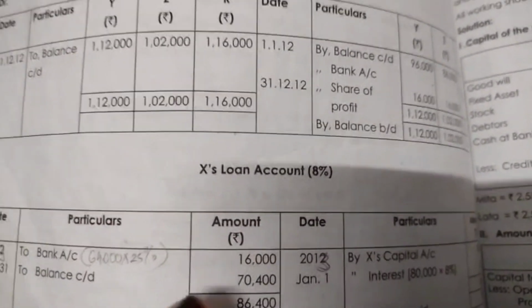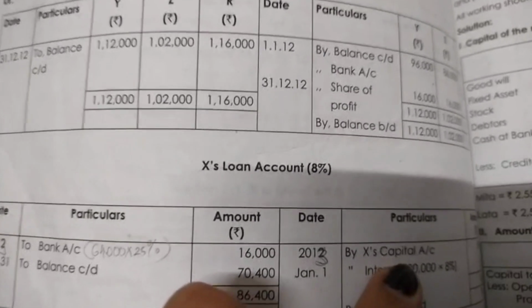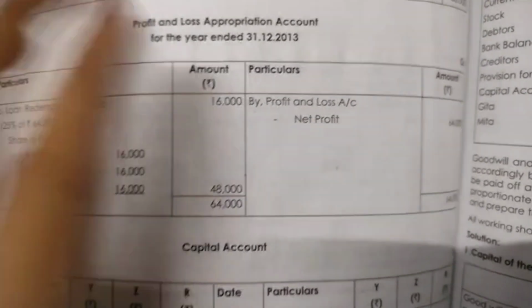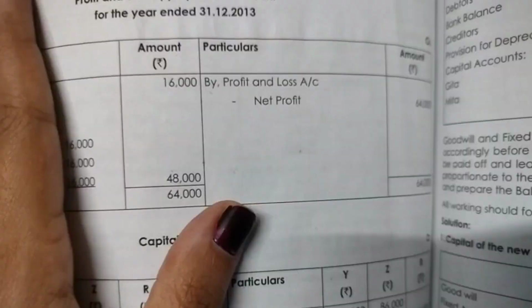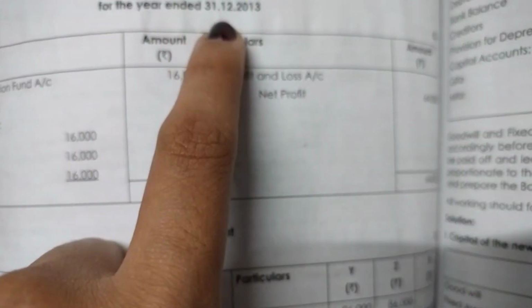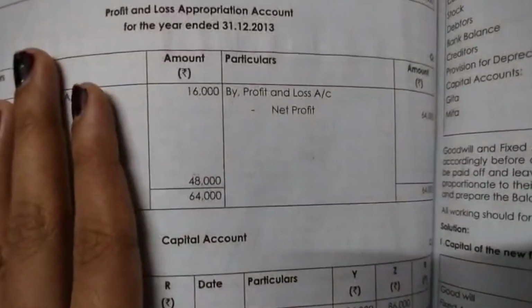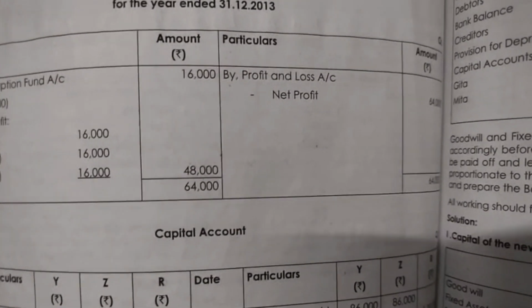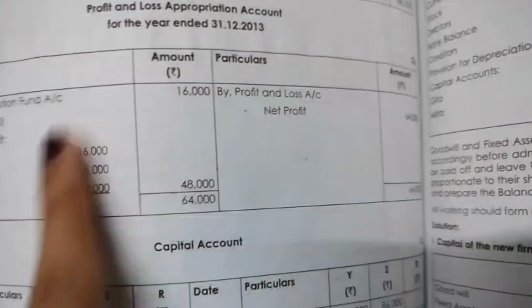Now we have to do something here regarding this 64,000. We have already paid the interest amount, right? They have told us in the question that on 31st December 2013 they are going to get a profit of 64,000. Okay, fine. In the question they have asked us to prepare a profit and loss appropriation account for the year ended 31st 12/2013. As we all know, the profit and loss appropriation account is an account where we show the distribution of reserves, funds, profits, losses, everything. So in this case 64,000 has to be shared among the partners, and it is going to be shown in this account.